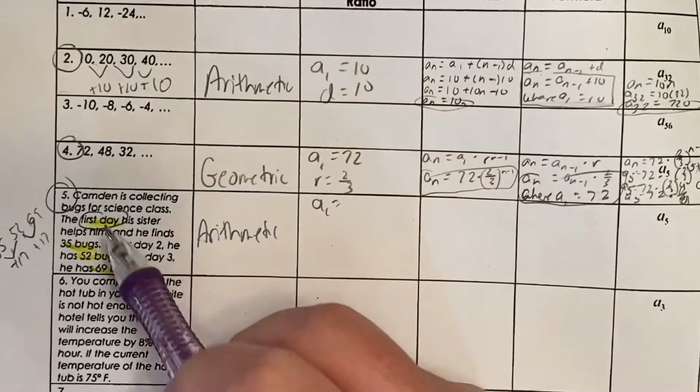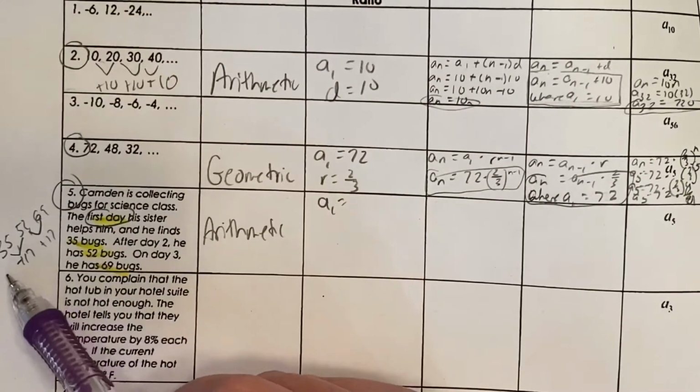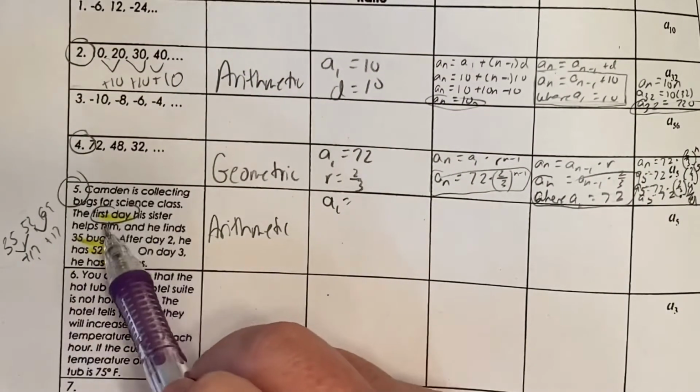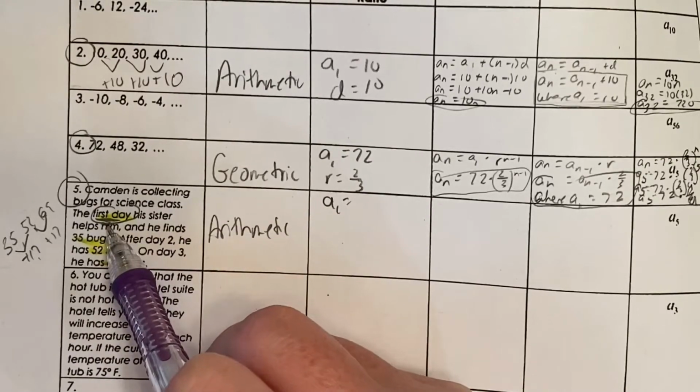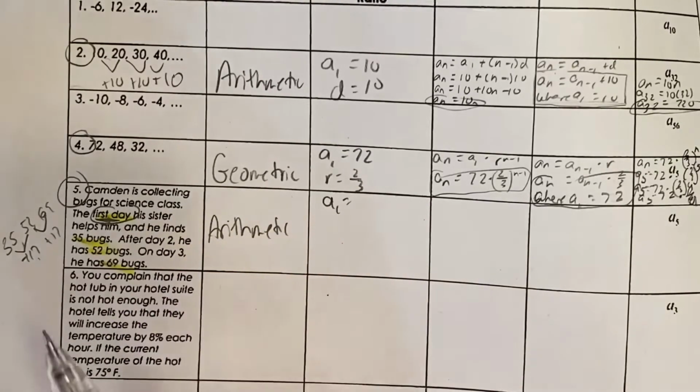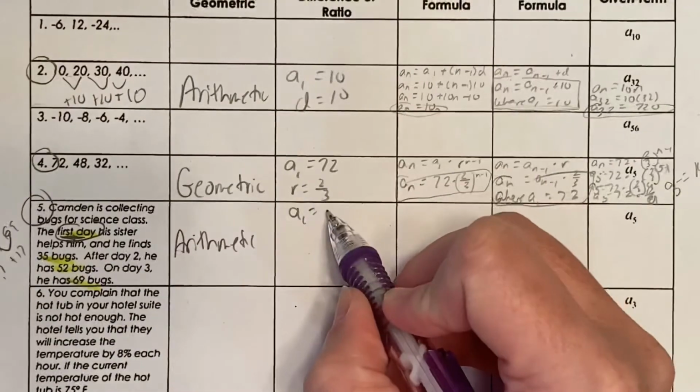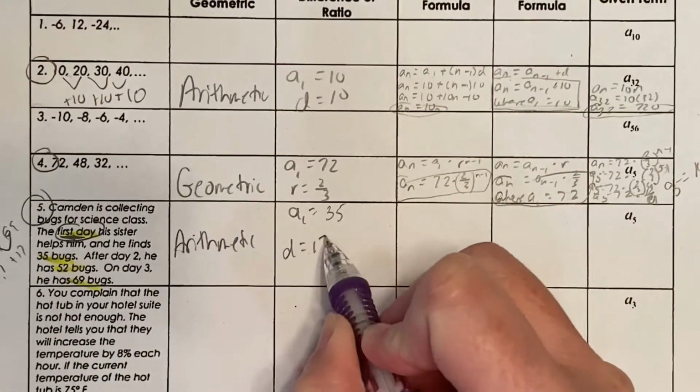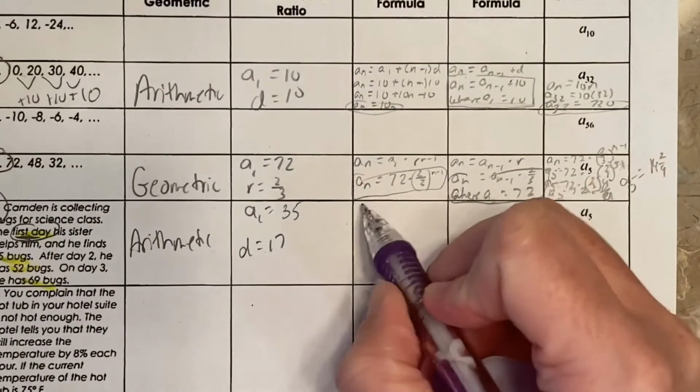So as the numbers keep going up, adding, we know it's going to be arithmetic. A sub 1, okay, so you have your list. Even though a list wasn't given and I made a list on the side, you will notice it does say first. So moving on, anytime it says first, that's how we know it's going to be a sub 1. So a sub 1 is 35. Our difference is 17.